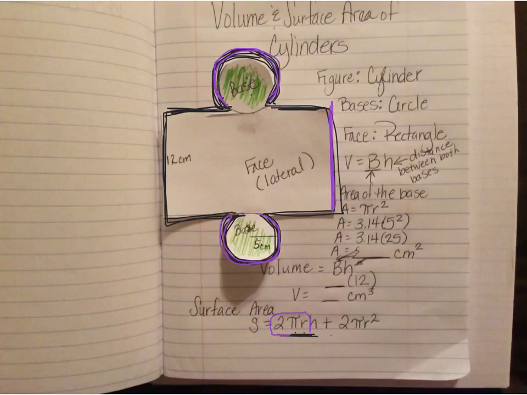Then we add 2 times pi r squared. This is because we have two bases. And remember yesterday we had 2 times the capital B. This is your capital B right here, pi r squared. Okay, so now what we're going to do is substitute our numbers and multiply. So go ahead and do that now.